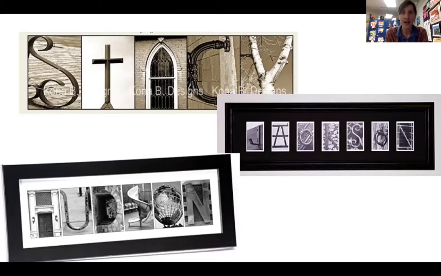Ooh, and if you want an extra challenge, you can do the whole alphabet. That's right. I wonder if anybody will be able to do that. That would be so cool.